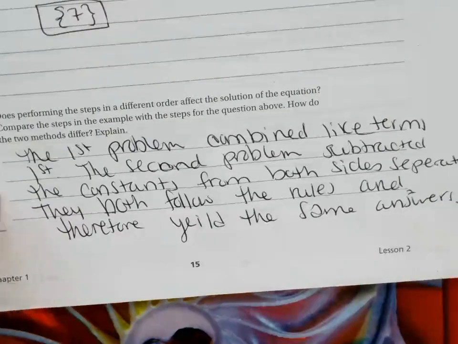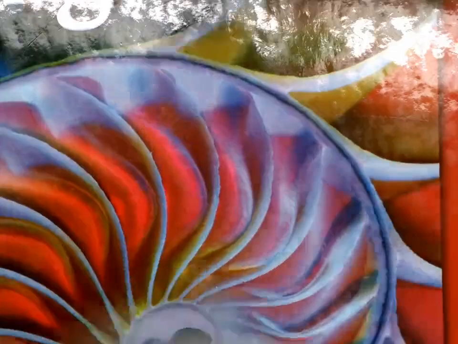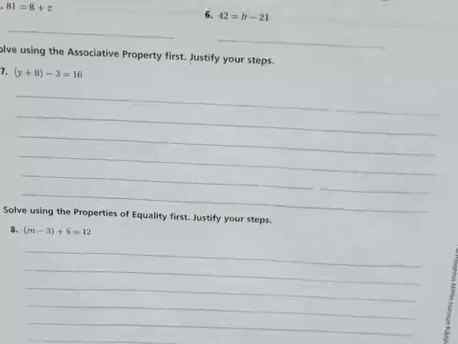That is everything on our notes on 1.2. So now you guys are going to begin your homework, which is on page 16 and page 17, or 16 through 18, okay? Page 16 through 18.